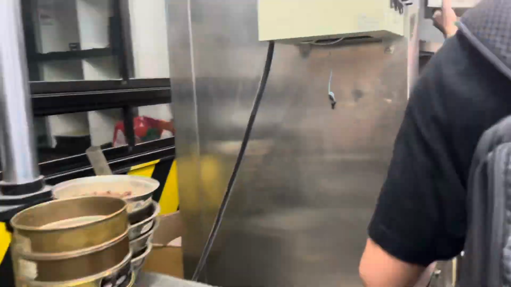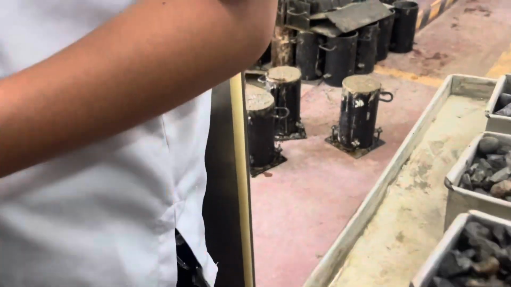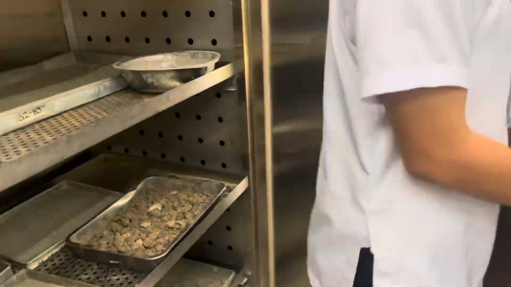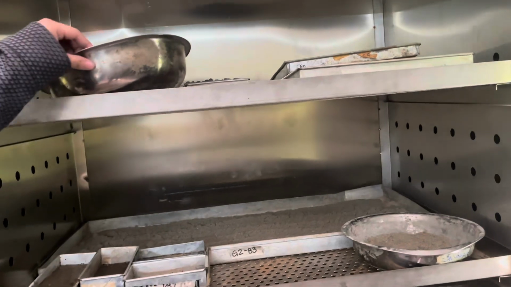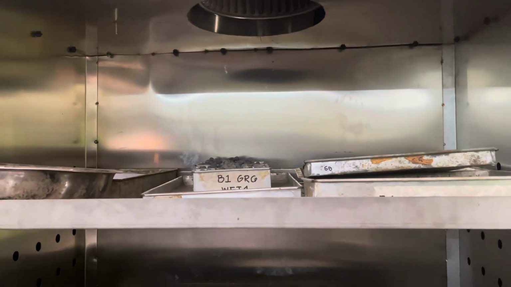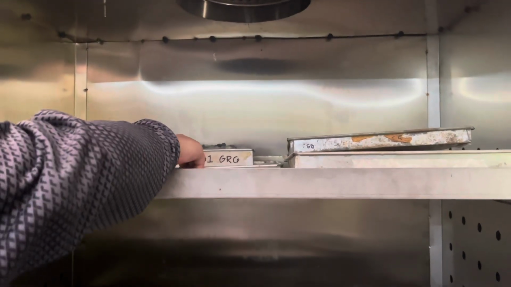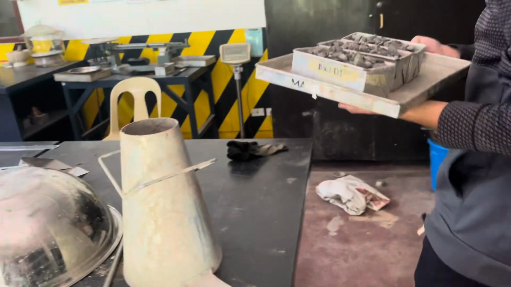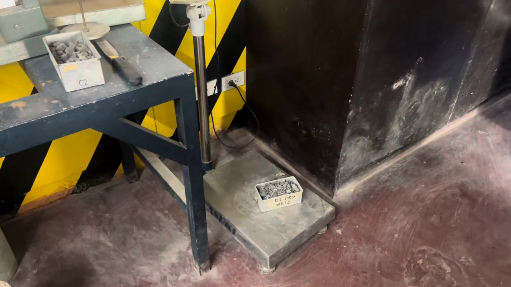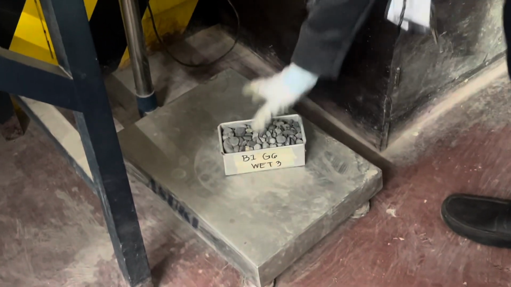Place the sample in the drying oven for 24 hours. After 24 hours, remove the samples and let them sit at room temperature for 1 to 3 hours. After 1 to 3 hours, record the weight of the oven-dried condition of the samples.